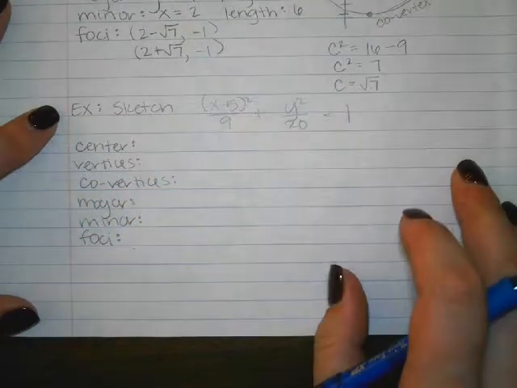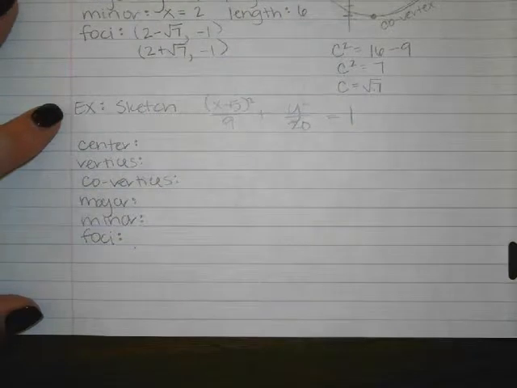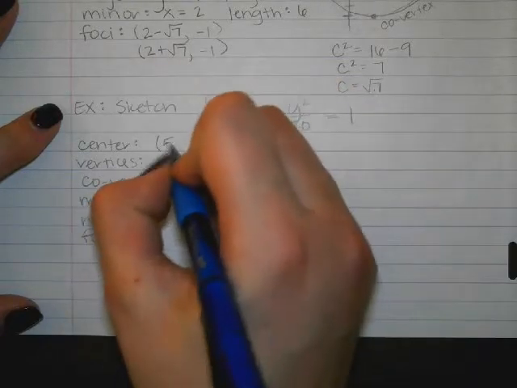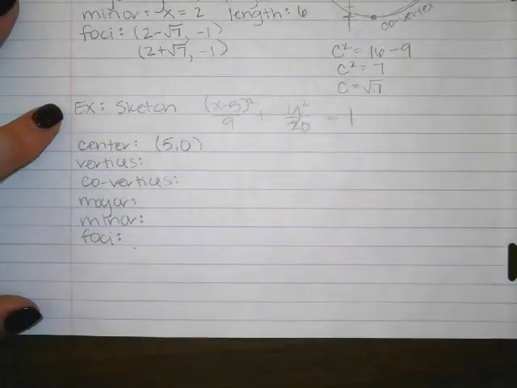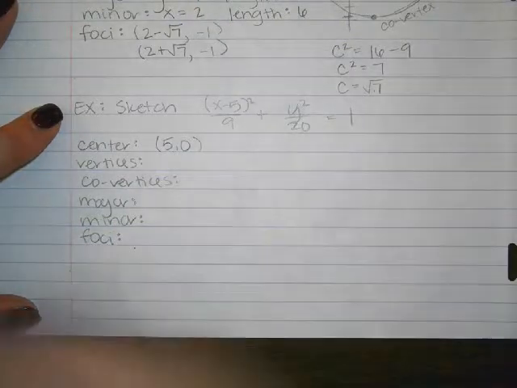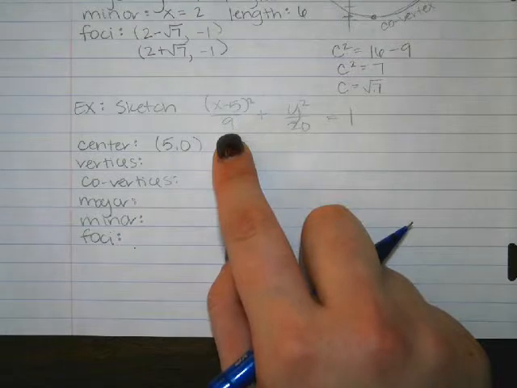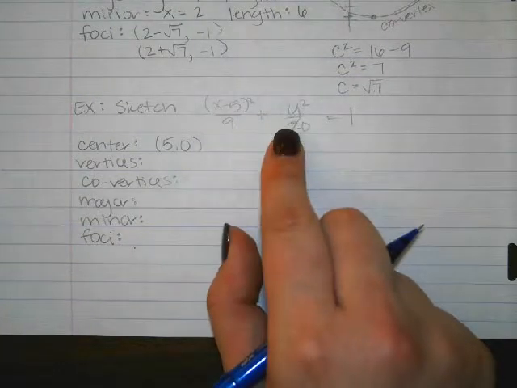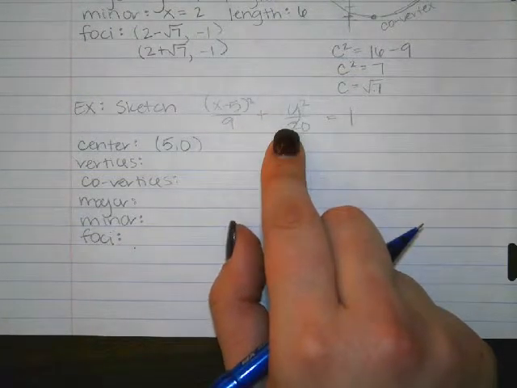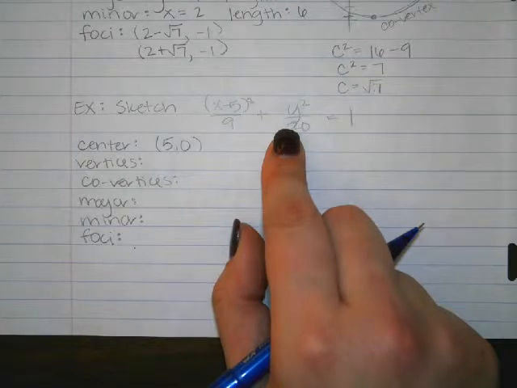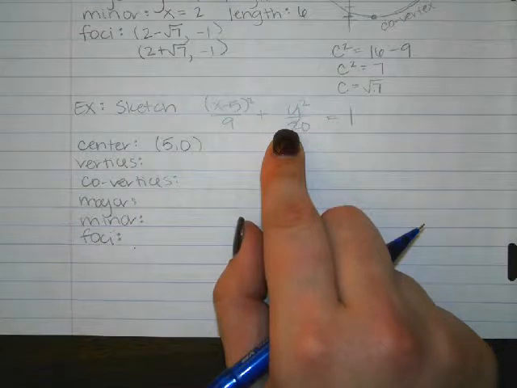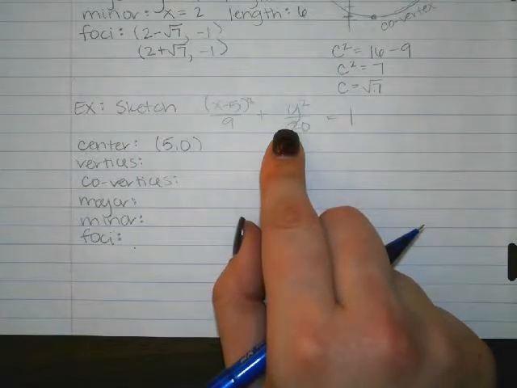Okay, so what would the center be for this equation? 5, 0. So 5, 0. From that center, we're going to go left and right 3, and we're going to go up and down the square root of 20, whatever that decimal happens to be. Square root of 20 is in between the square root of 16 and the square root of 25. So it's some decimal between 4 and 5, right?